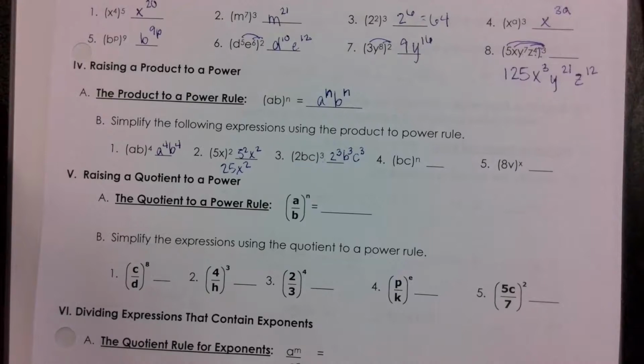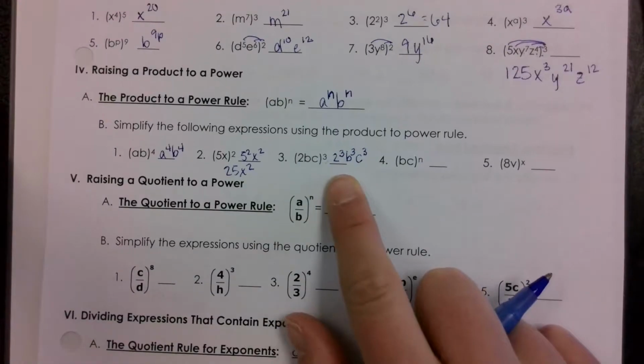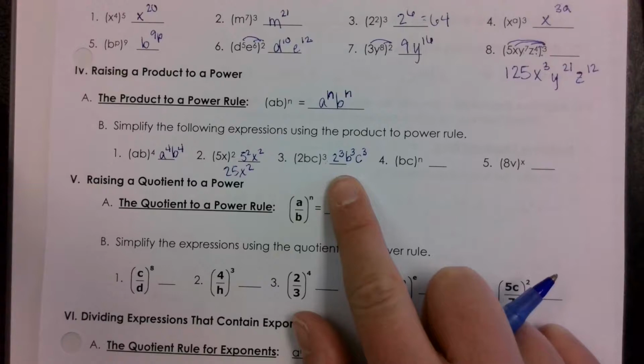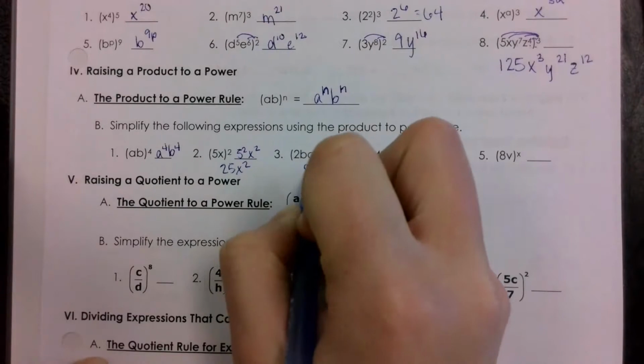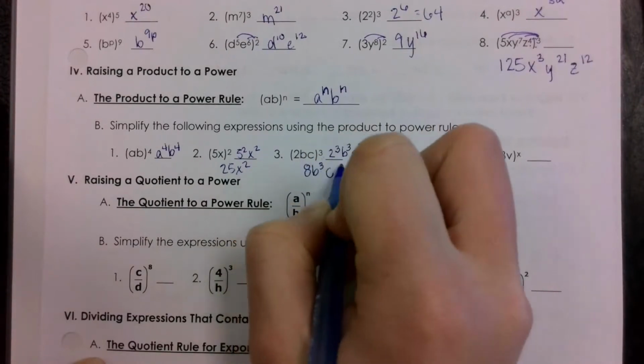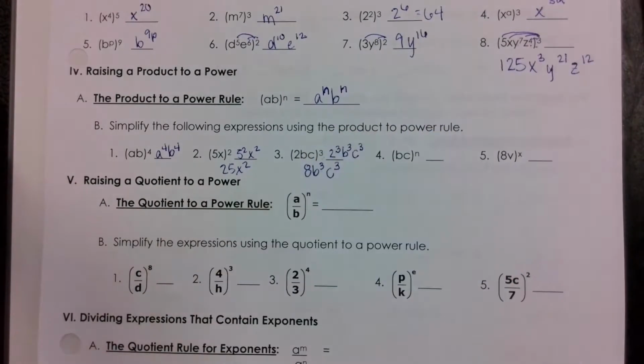What is 2 to the 3rd? What's 2 times 2? Times 2 again? 8. So 8 b to the 3rd, c to the 3rd. Okay? Alrighty, so number 4. How do you think we'd write that one, y'all?